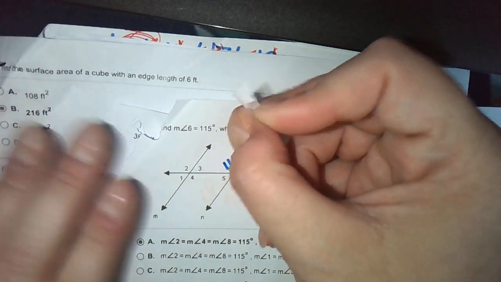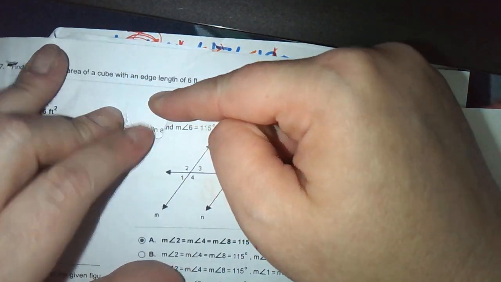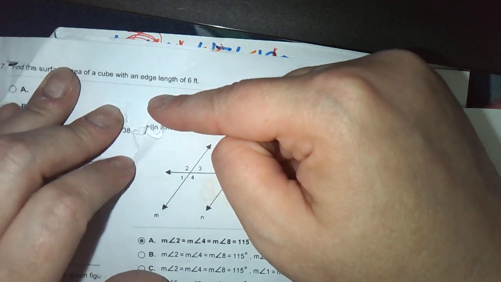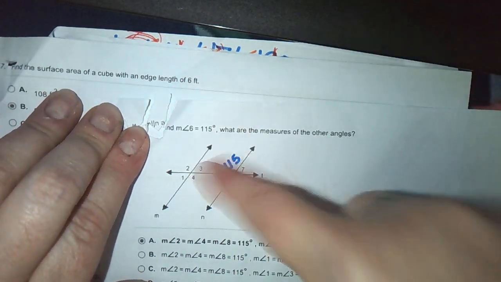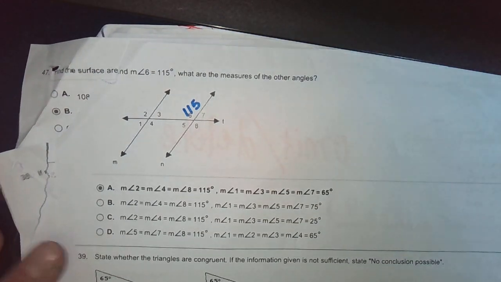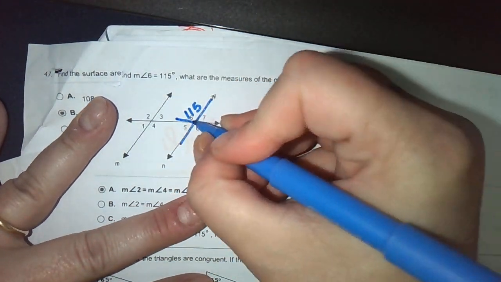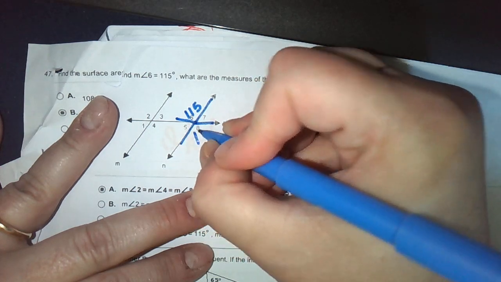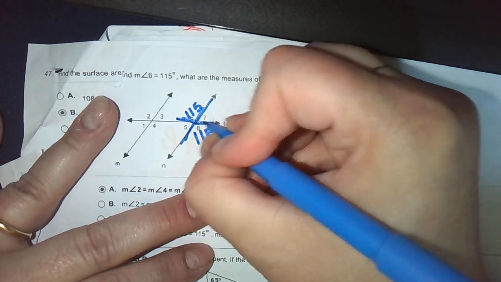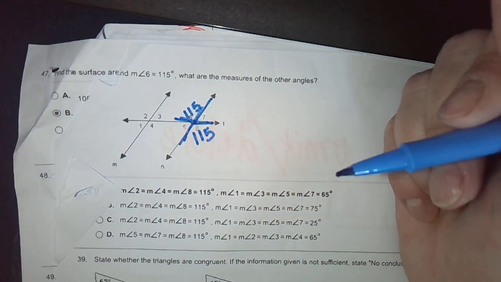Oh, it says if they're parallel and the measure of angle 6 is 115, what are the measures of the other angles? Okay, well, all the obtuse angles are the same, 115. So this 6 and 8 are 115. And that's called corresponding angles.